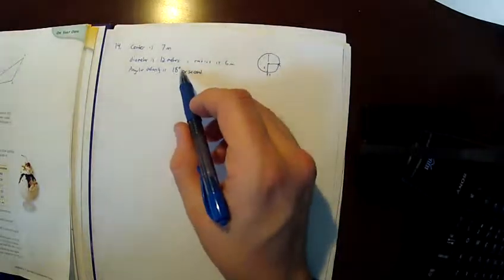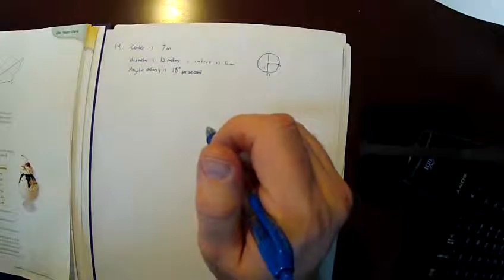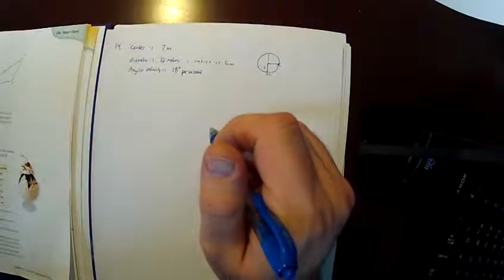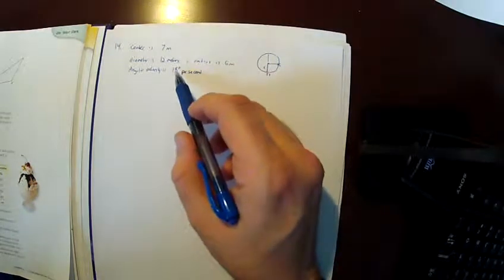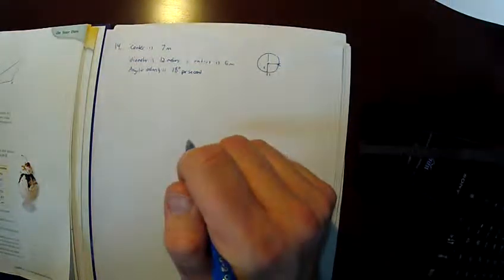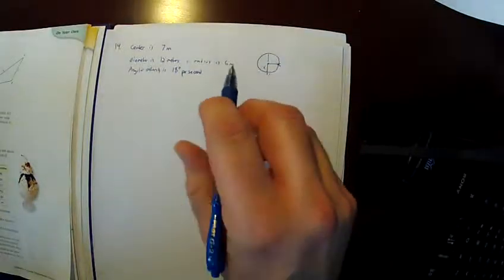Well, that 18 degrees per second is going to be our angular velocity, all done up in terms of degrees. Not a problem. We can write that a couple different ways. We might want to convert that to radians if we're used to seeing it in radians, but I think we'll be okay too if we leave it in terms of degrees. Okay, so here's what we're going to do.